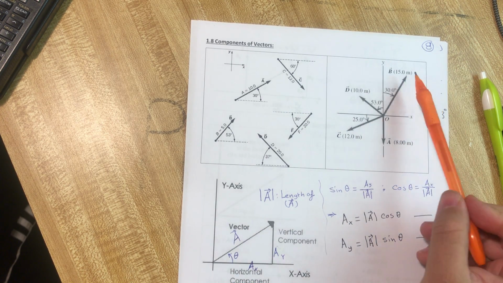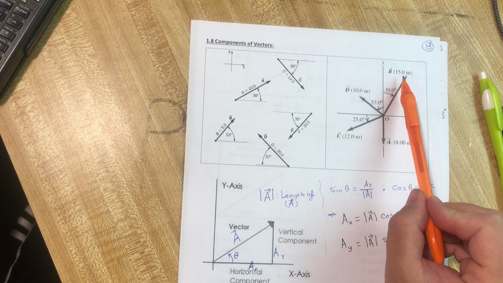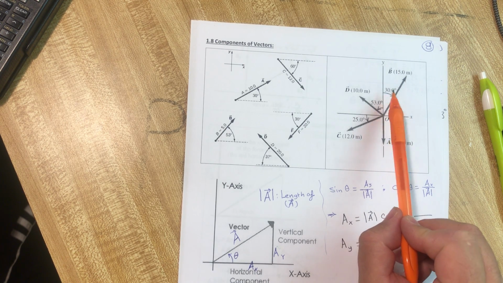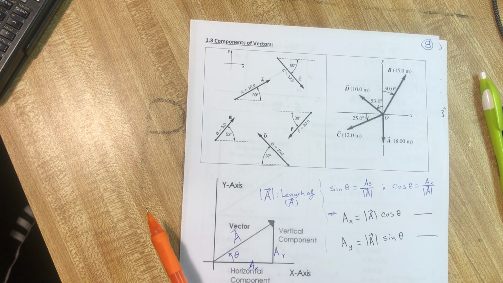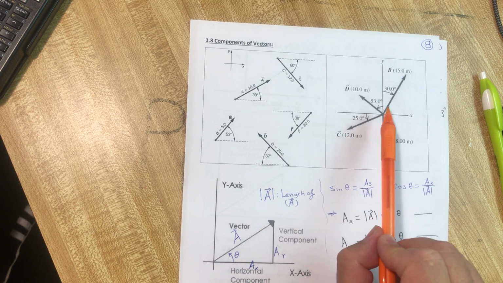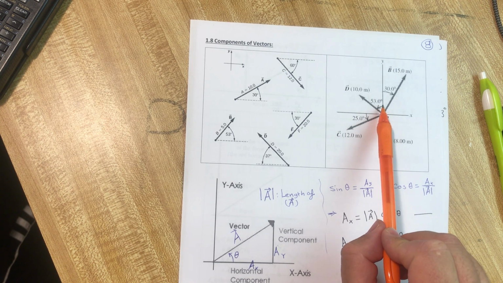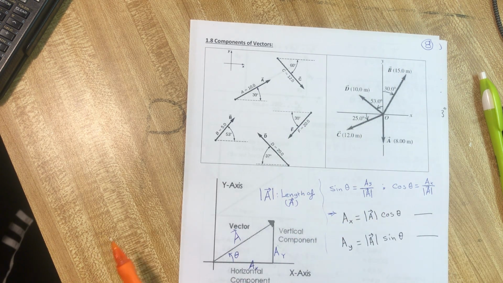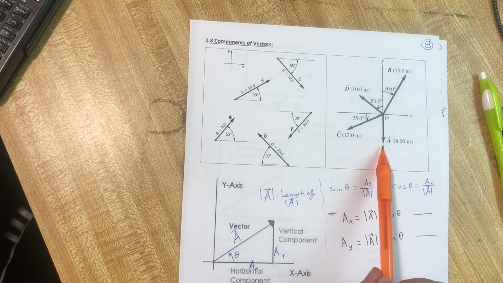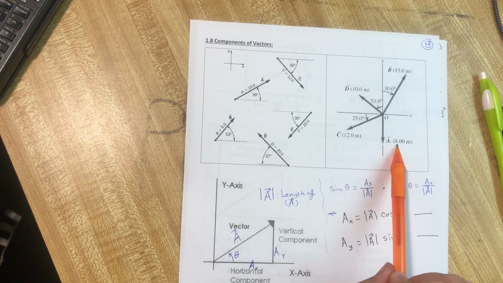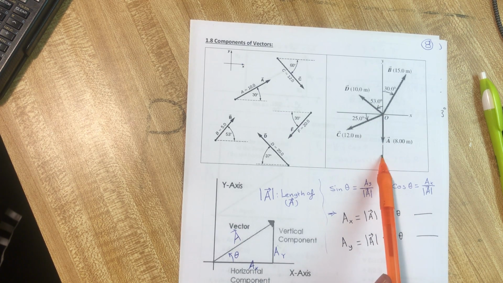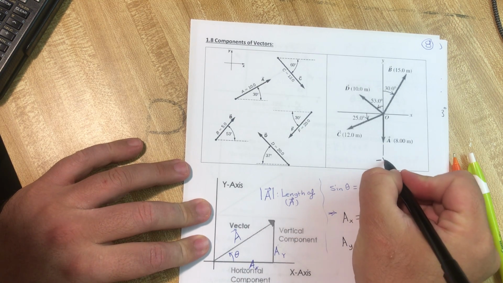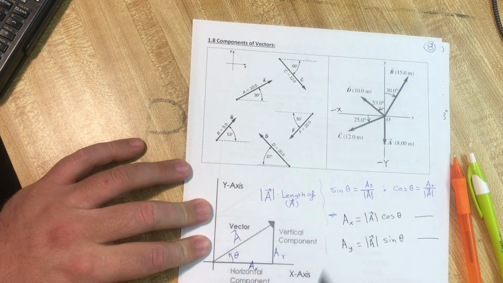As we see here, this is the vector B. Its length is 15 meters, and its direction is 30 degrees to the right of the y-axis. Vector D's direction is 53 degrees to the left of the y-axis, and so on for each vector. This is vector A with its length 8 and its direction downward, or negative y direction. This is negative y direction. This is negative x direction.